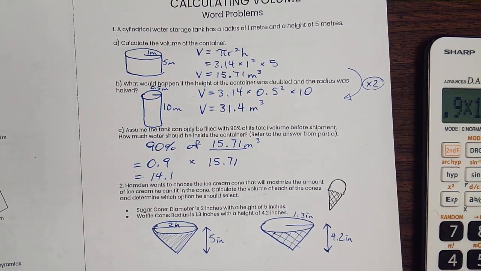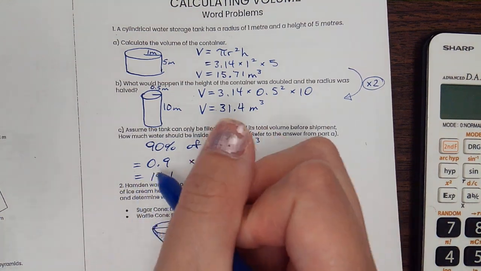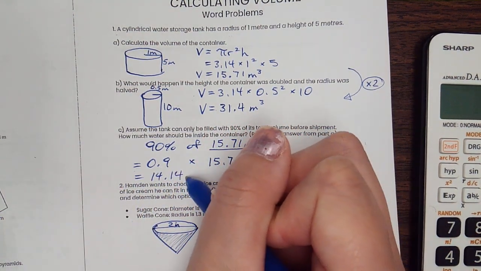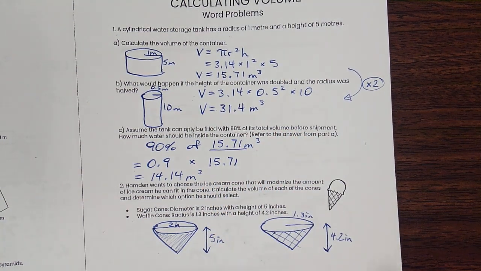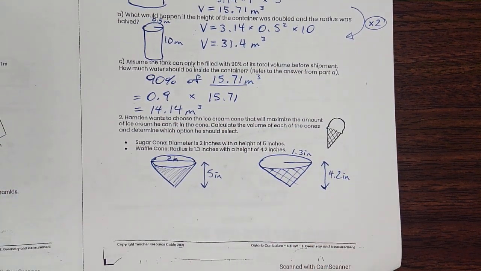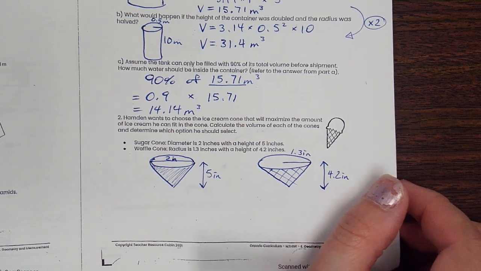On the test, I'll let you guys know what to round to. Most likely 1 decimal place. Okay, so this one, actually, when I round it, it goes to this. So that means I can fill it up to 14.14 meters cubed. Okay.